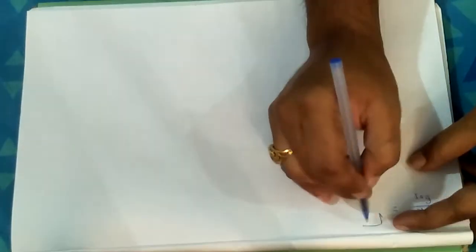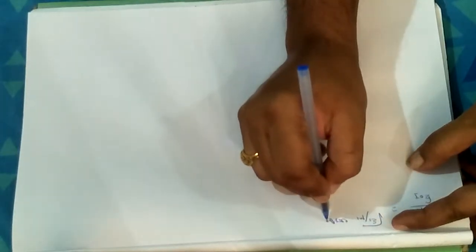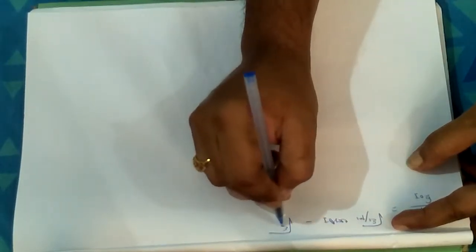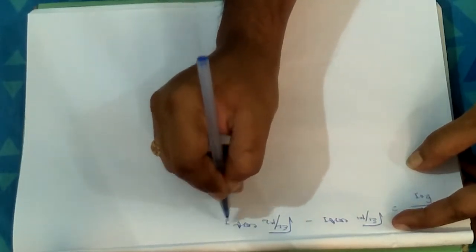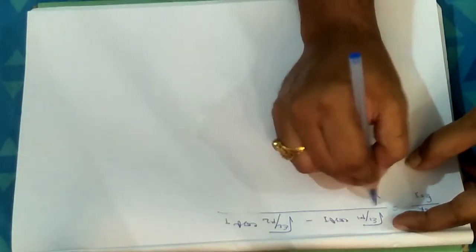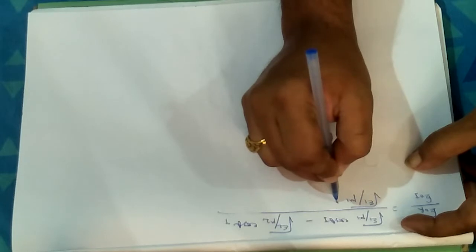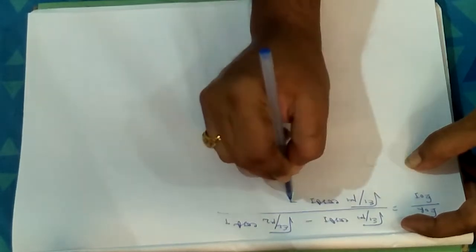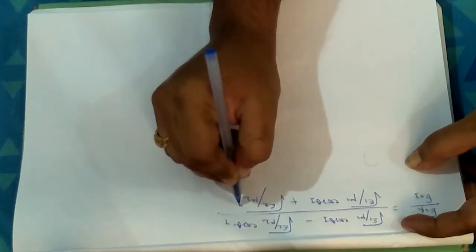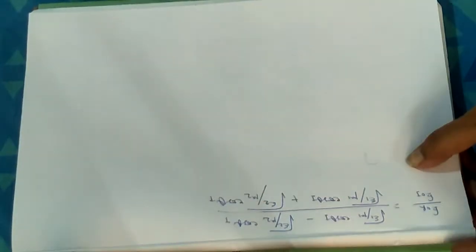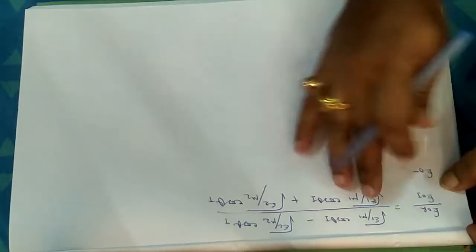You will get the result: root over of epsilon 1 by mu 1 cos of theta I minus root over of epsilon 2 by mu 2 cos of theta t, divided by root over of epsilon 1 by mu 1 cos of theta I plus root over of epsilon 2 by mu 2 cos of theta t.